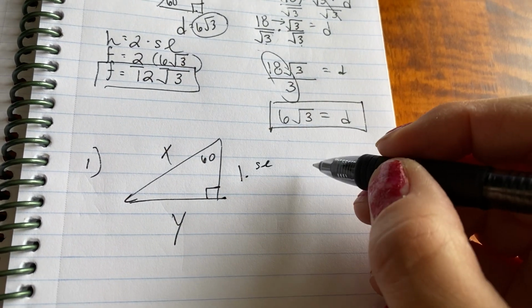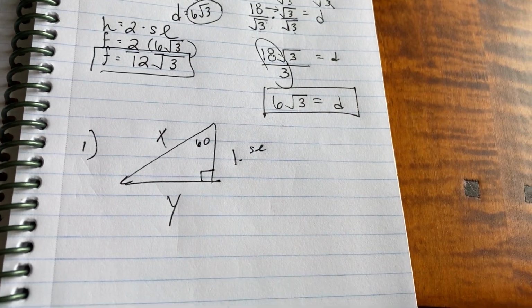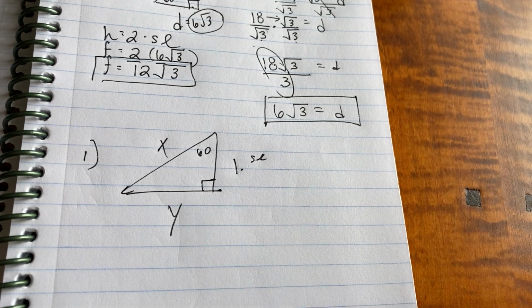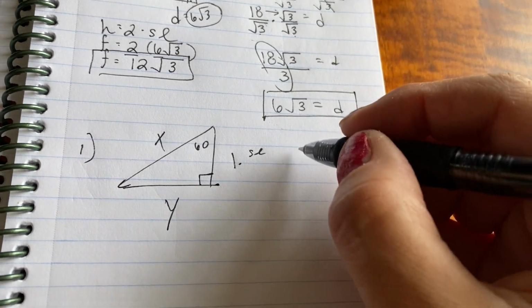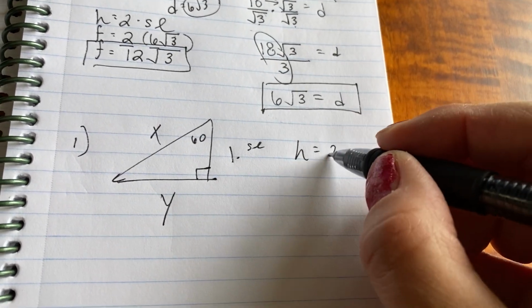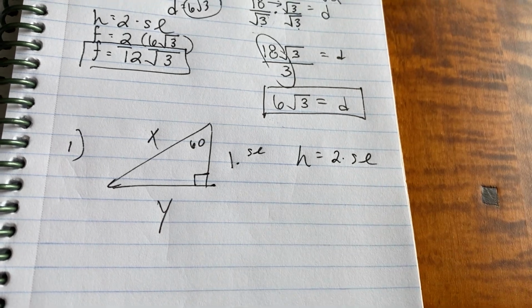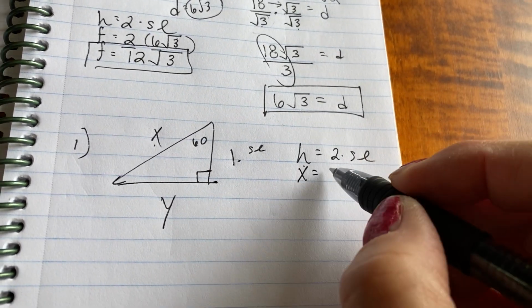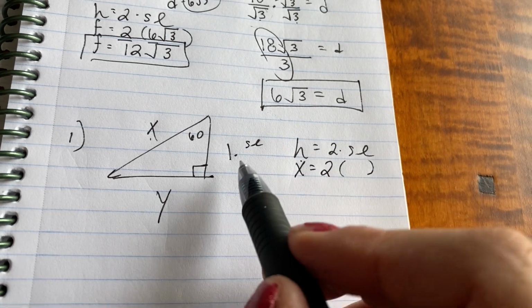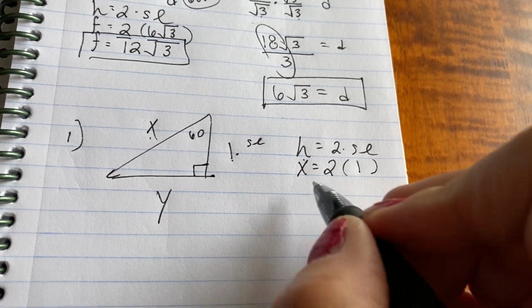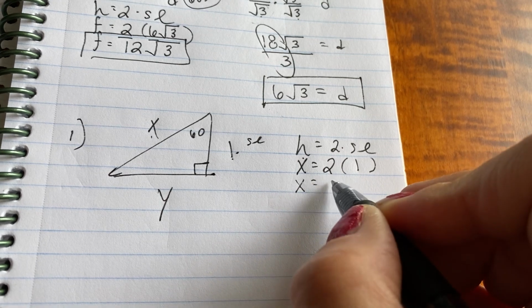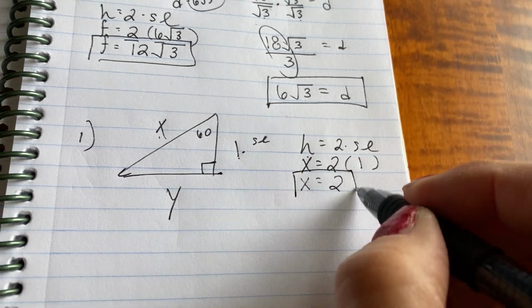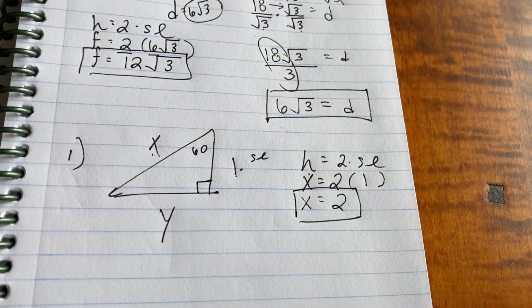So I'm going to come over here, and it doesn't matter what you find first because we know both of these relate back to the length of the short leg. So I'm going to jump to the hypotenuse first. I know the hypotenuse is 2 times the short leg length. The hypotenuse is represented by the variable x. So x would equal 2 times the short leg length, which is 1 unit. So the hypotenuse is simply 2 units because it's always double the length of your short leg.